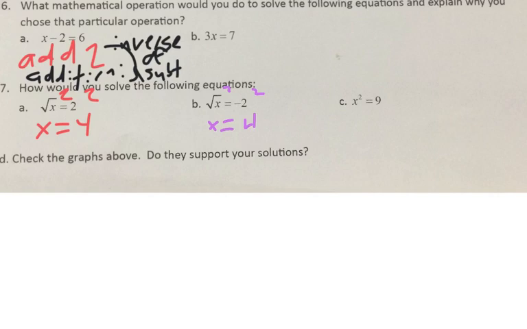Look at B again. If I take the square root of 4, it's supposed to be x. So when I take the square root of a number, I'm saying what number times itself is 4.